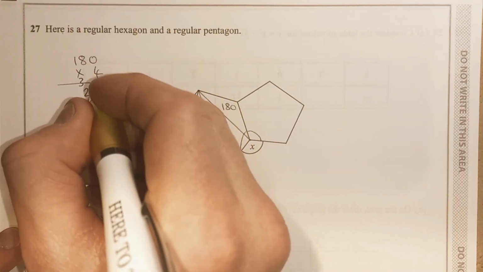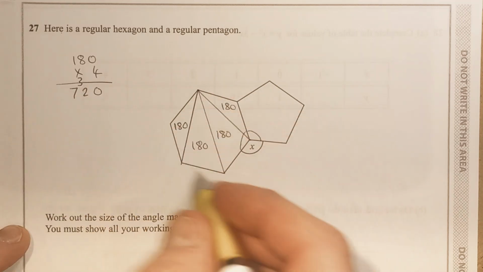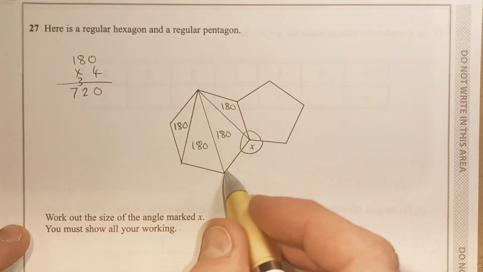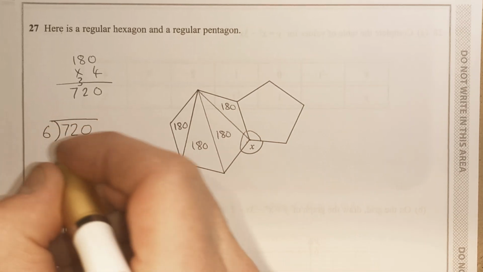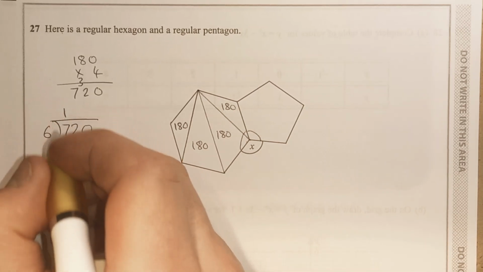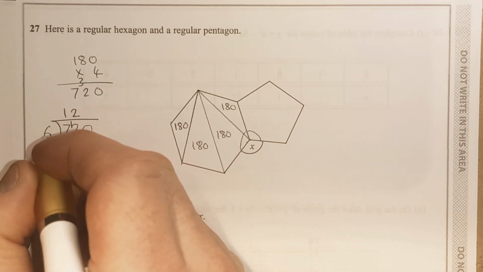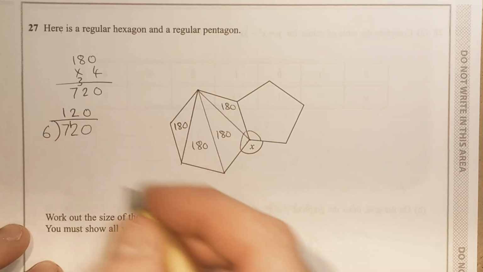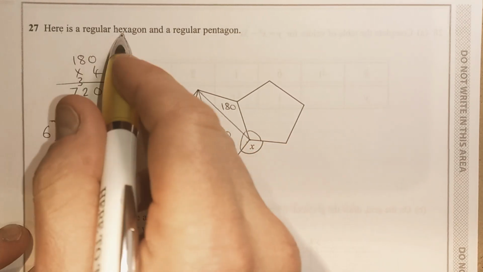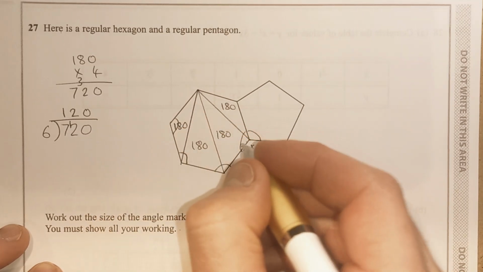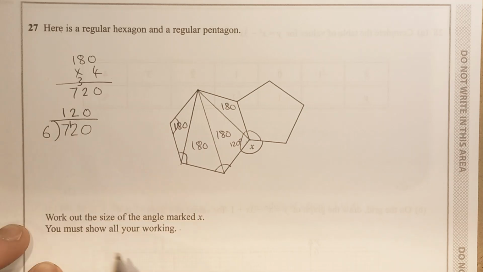4 times 1 is 1. Sorry, 4 times 1 is 4, plus 3 is 7. So 720 degrees in total. We've got 1, 2, 3, 4, 5, 6 corners. So 720 divided by 6. 6 goes into 7 once, remainder 1. 6 goes into 12, 6, 12, that's twice. 6 doesn't go into 0. So each of these angles, because it's a regular hexagon, all of these are going to be the same, and they're all going to be 120 degrees, as just worked out here.